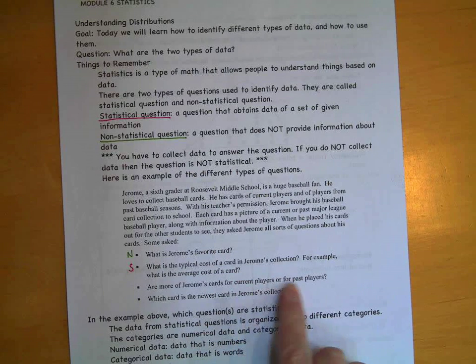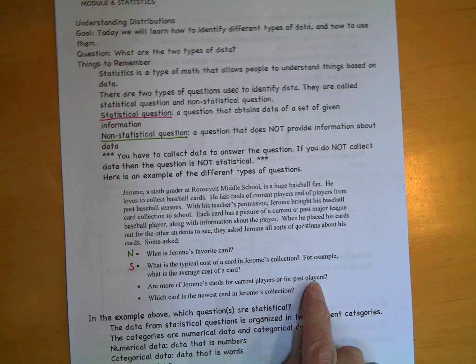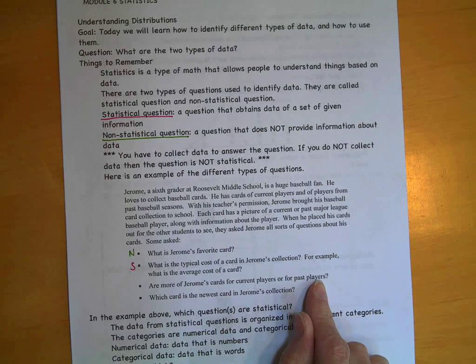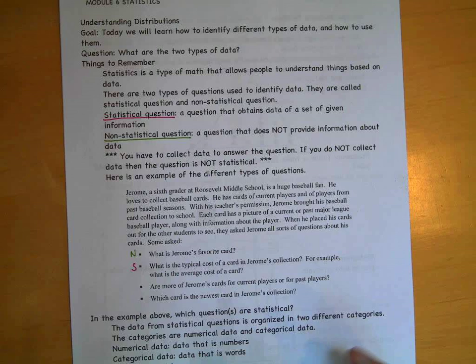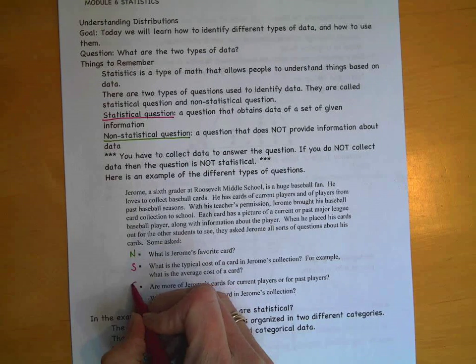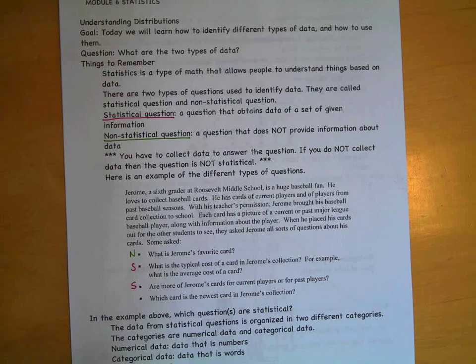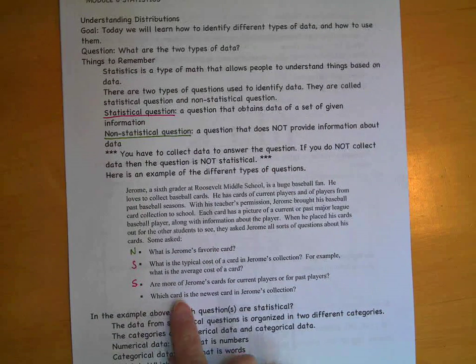Are more of Jerome's cards for current players or for past players? Then I would say that what you're looking for is current players versus past players, which could be considered data. You're looking through the cards and saying, oh, current player, past player, current player, past player, current player, past player. And by the time you go through all of his cards, you have two different piles which have data in them. So I would say the third question is a statistical question because you're collecting data about the types of players that they are.